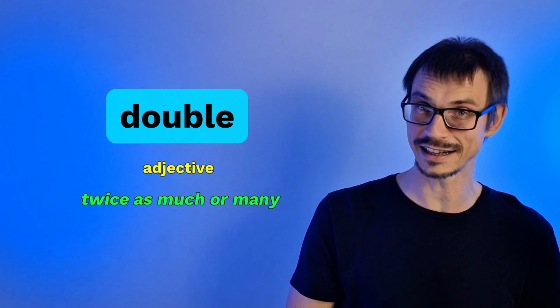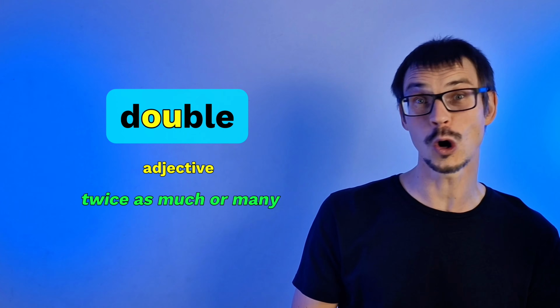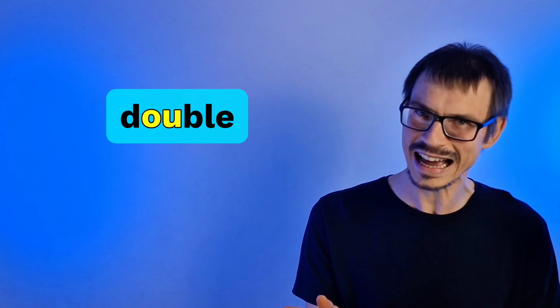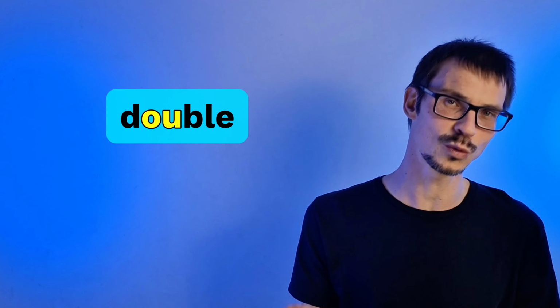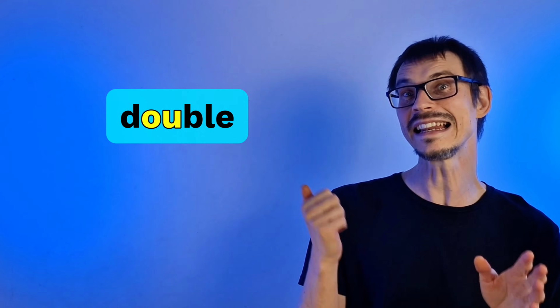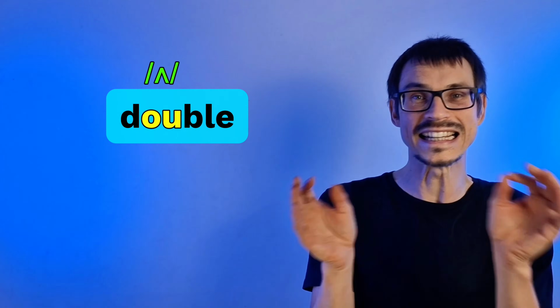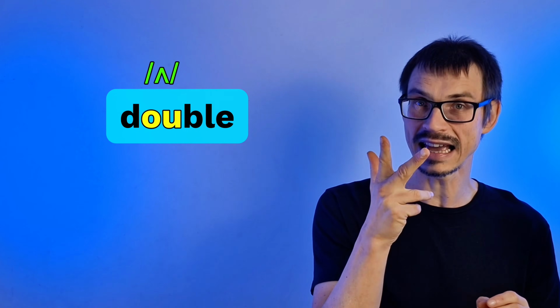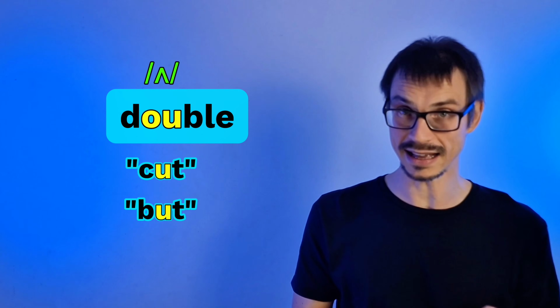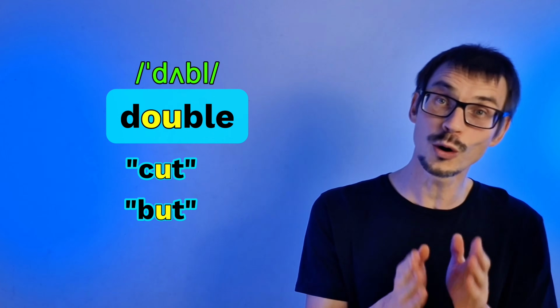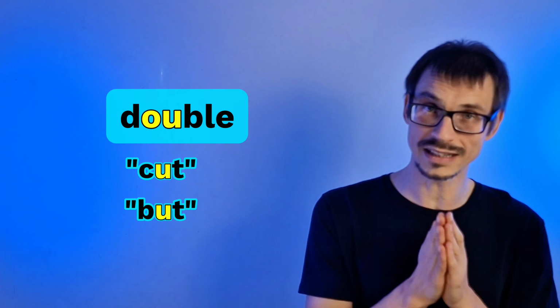Okay, let's have a look at another word that students very often get wrong. How would you say the letters OU inside this word? Well, the letters OU can be pronounced in at least 9, maybe even 10 different ways in English. But in here, we are pronouncing them as a short A, in exactly the same way as we would say cut or but. Double. So in here, OU is pronounced as a short A.